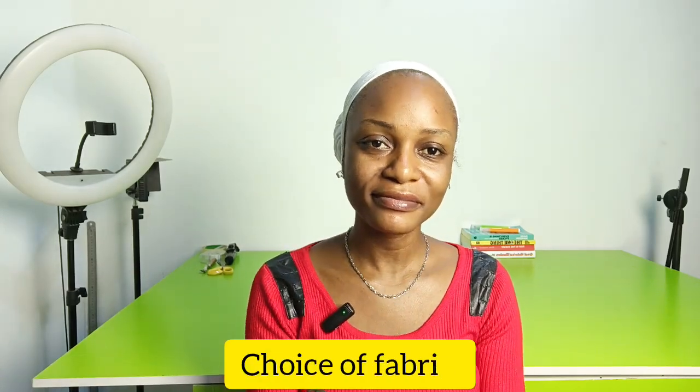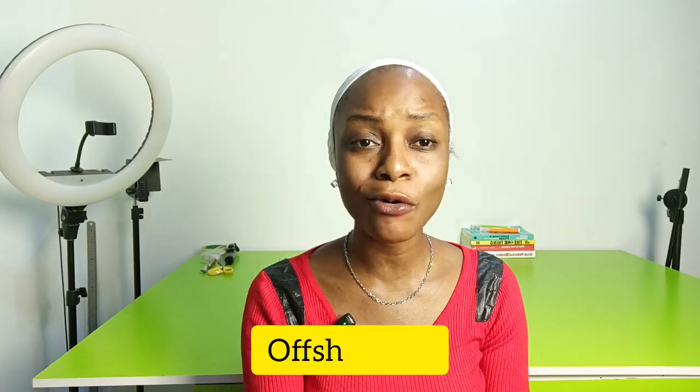Another thing peculiar to Igbo blouse is that it sometimes has an under bust cut. Yes, and this is simple. It means after drafting your pattern, you are creating a seam on the underbust. Another thing peculiar to Igbo blouses is their choice of fabric. Their choice of fabric makes it distinct from every other blouse. Another thing is their sleeves. They are mostly puffed sleeves. And another thing is they are most times off shoulder cuts.